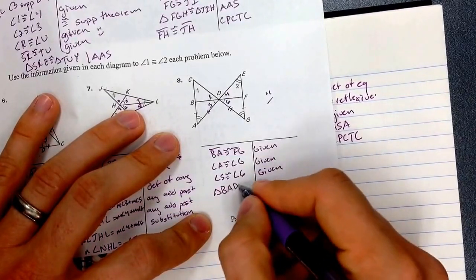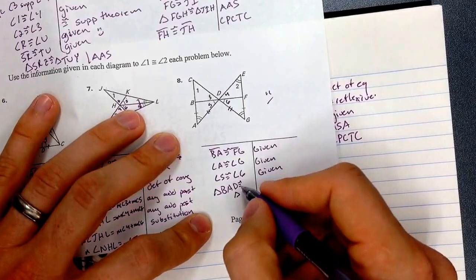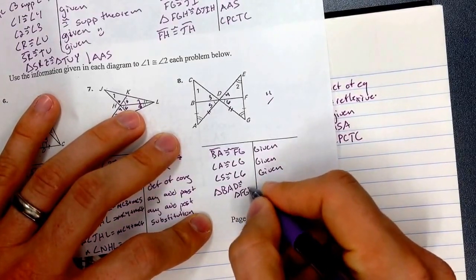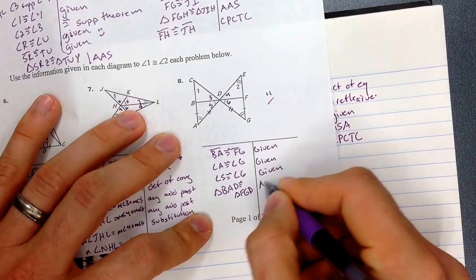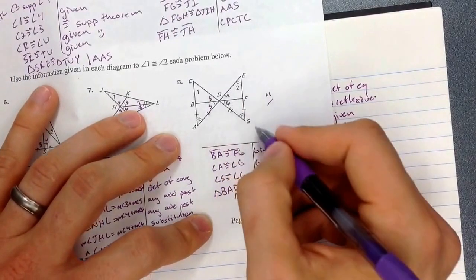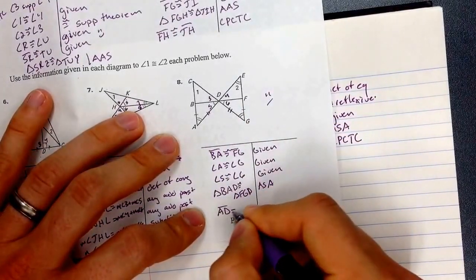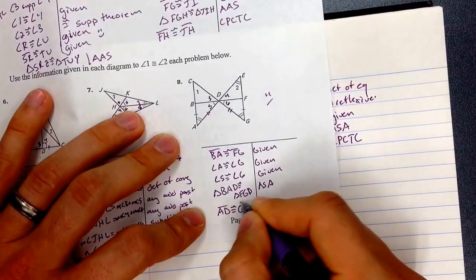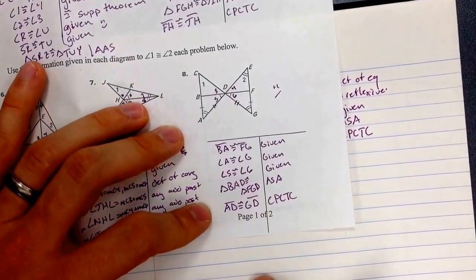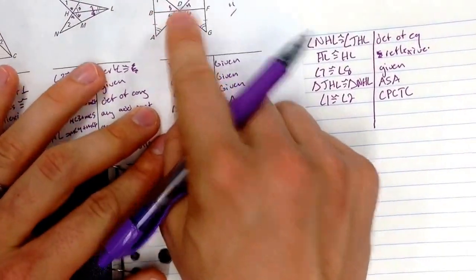BAD is congruent to triangle, if I started at, BFGD. Angle side angle. Why did I do this line right here? I want AD and GD. So I'm going to call that out. AD, GD, congruent, CPCTC, all of that for a little CPCTC. I assure you that's short because we're about to do a whole bunch to get these two angles.